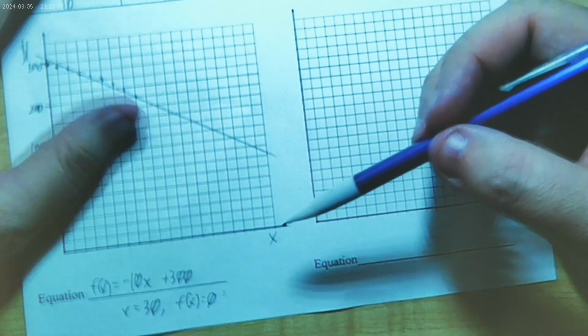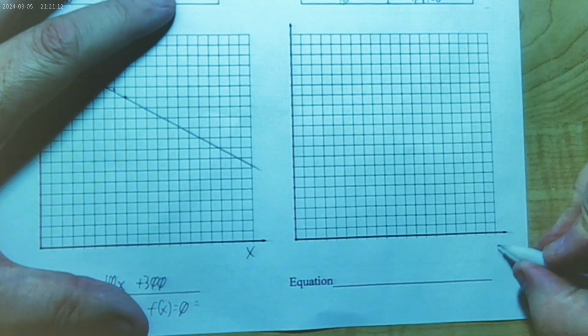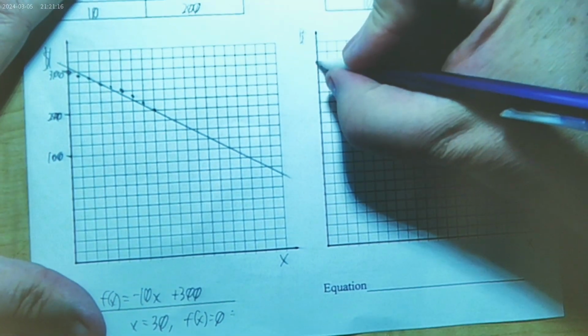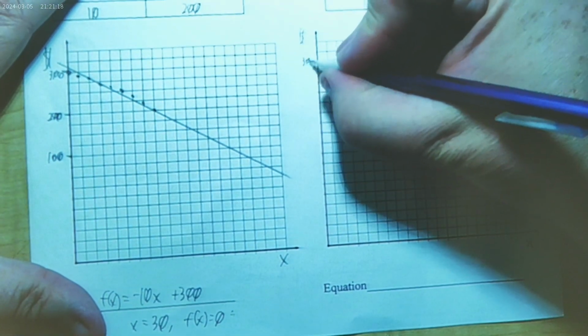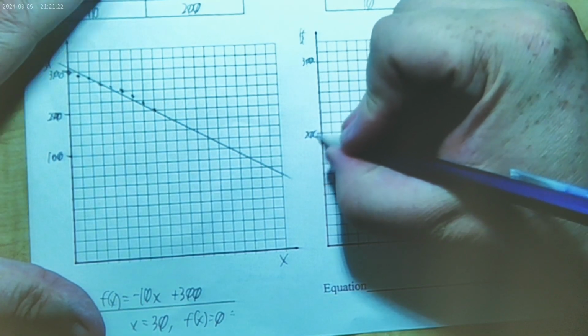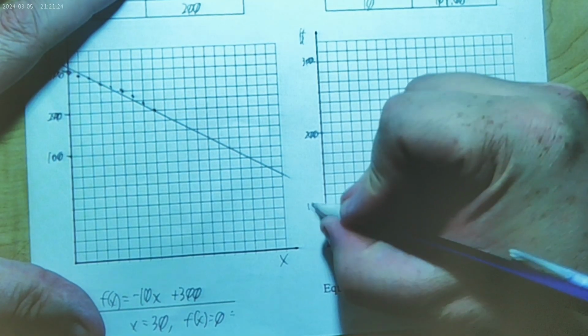But let's take a look. We're going to chart this out. So I've got my X, I've got my money. I'm going to start with 300, and I'm going to set this one equal to 200. I'm going to set this one equal to 100.